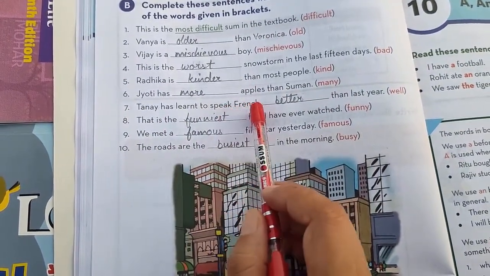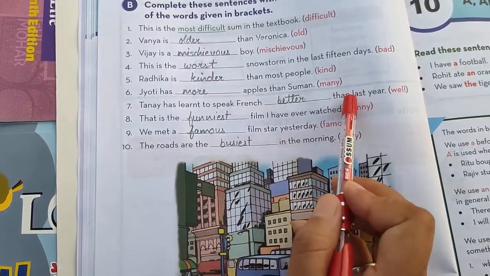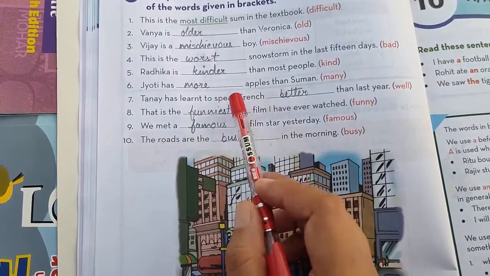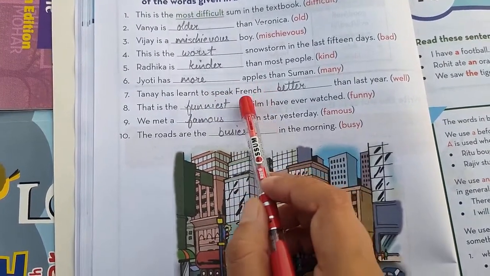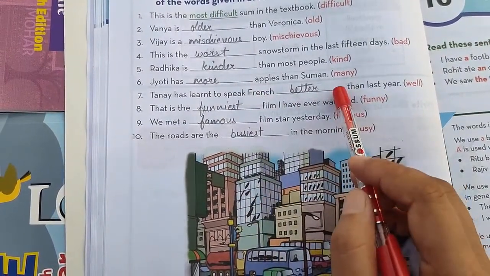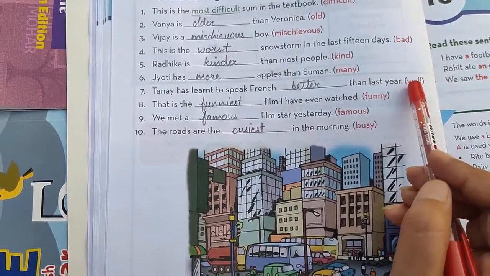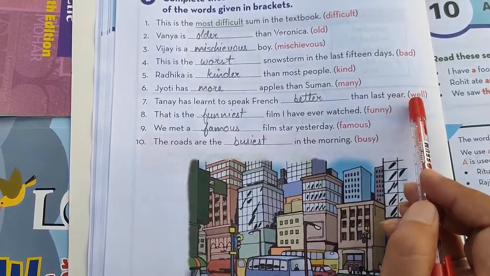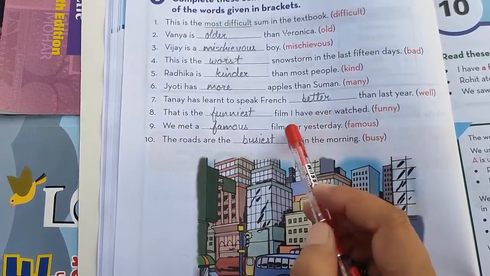Tanya has learned to speak French better than last year. Here also they are comparing the previous year of Tanya to the present year. The word well is given over here, and the comparative and superlative degree of well is better, best.